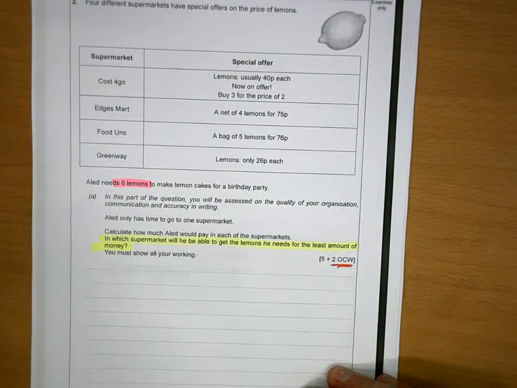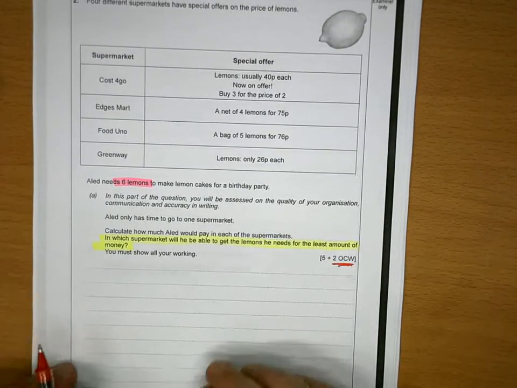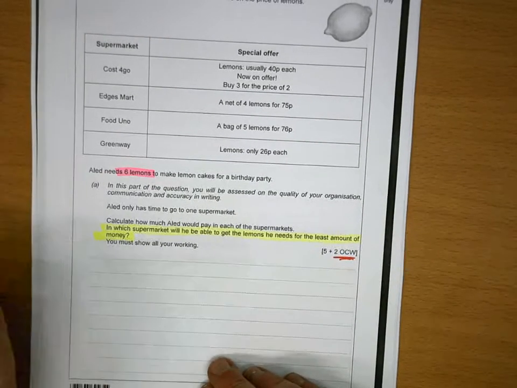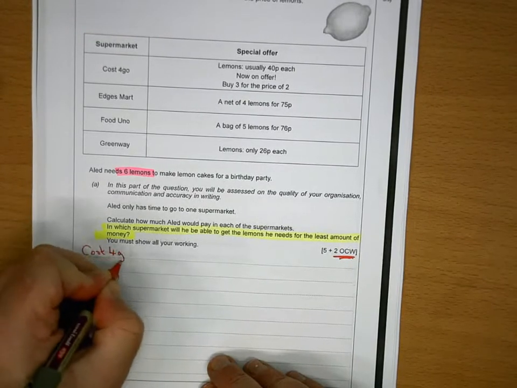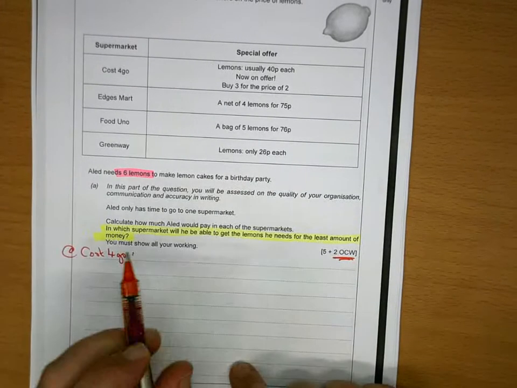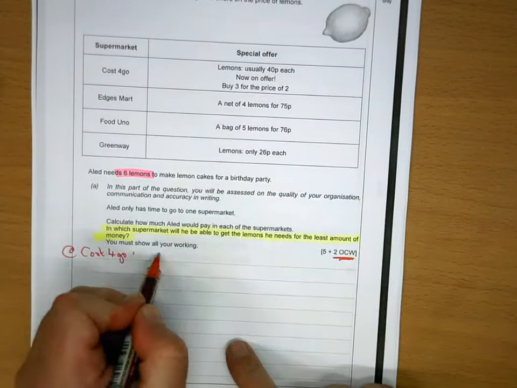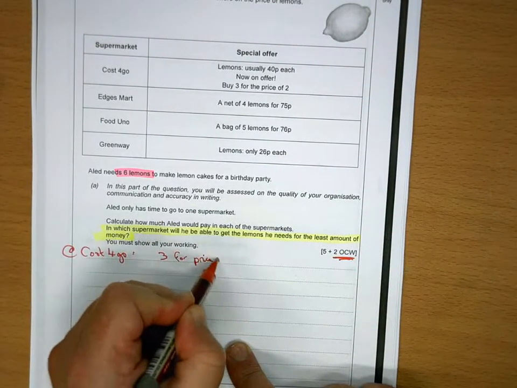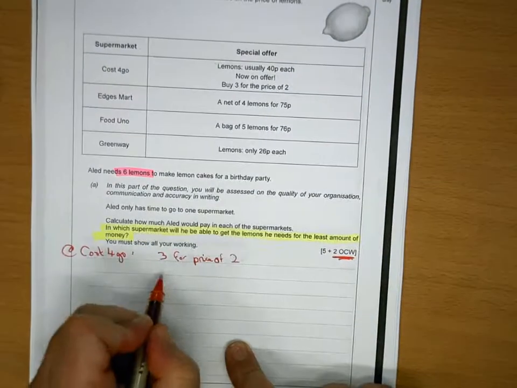So when I think I've finished, that's when I'm going back to check. So, as far as organisation is concerned, I'm going to start with Cost For Go. So, at Cost For Go, 3 lemons are bought for the price of 2, and he needs 6.